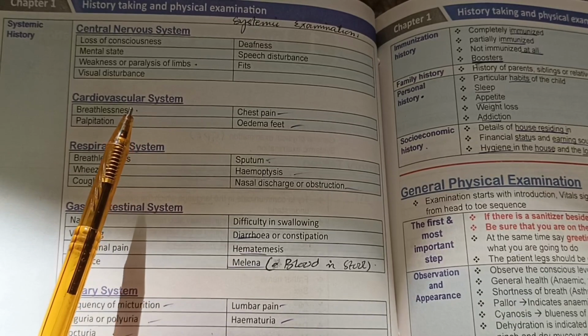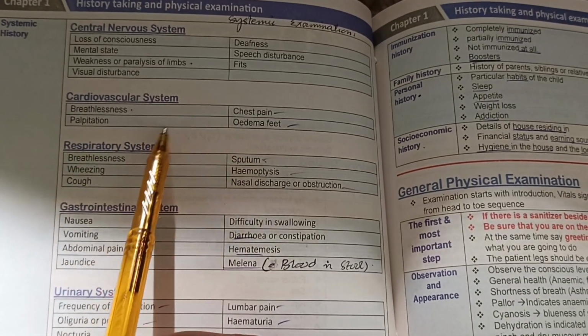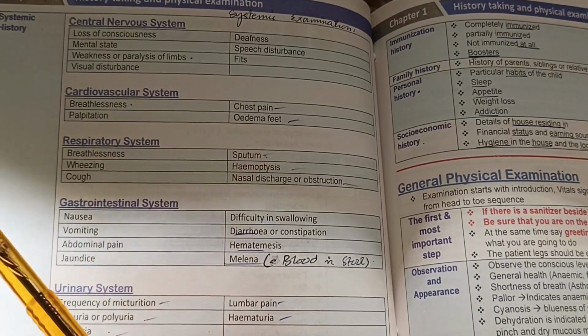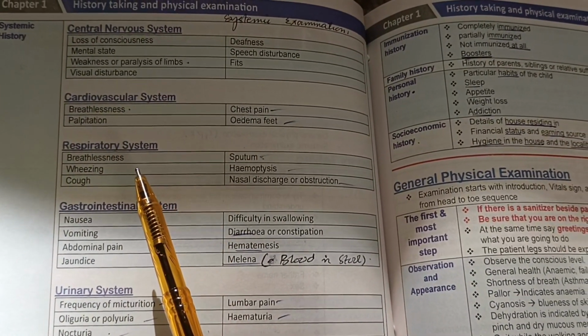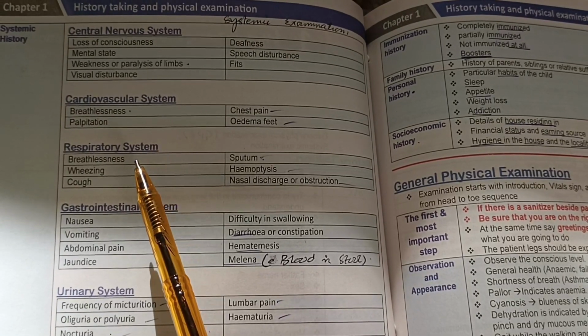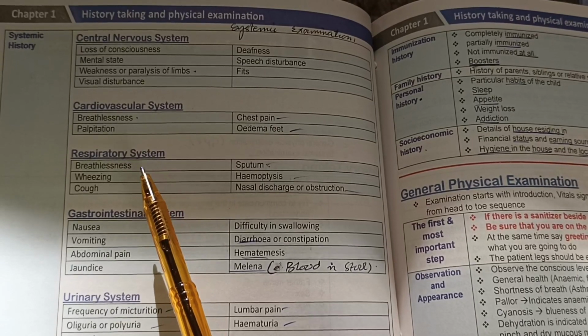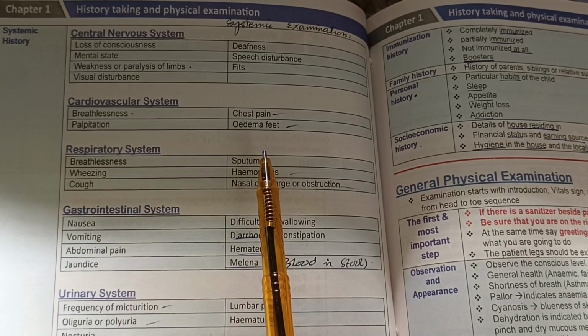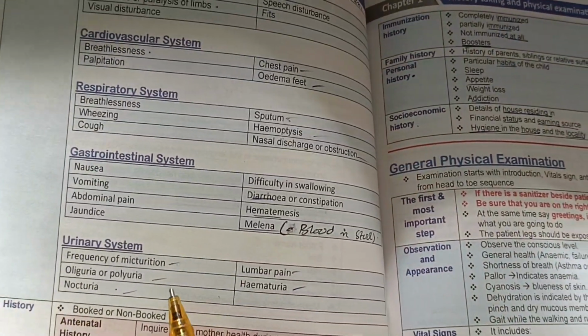The second system to be reviewed is the cardiovascular system. Ask about the patient's breathlessness, palpitation, chest pain, or edema feet. You should check the edema feet. The third system to be reviewed is the respiratory system. In the respiratory system, you should know about the patient's breathlessness, wheezing, cough, sputum, hemoptysis, nasal discharge, or obstruction.